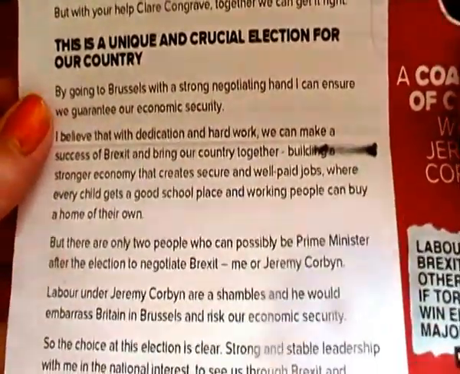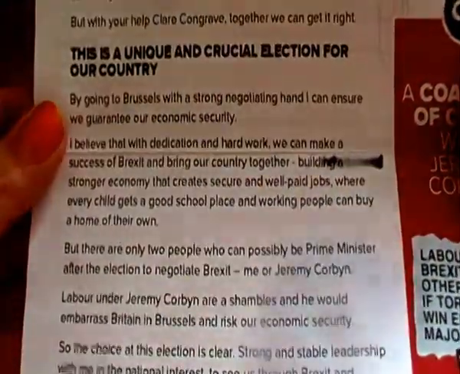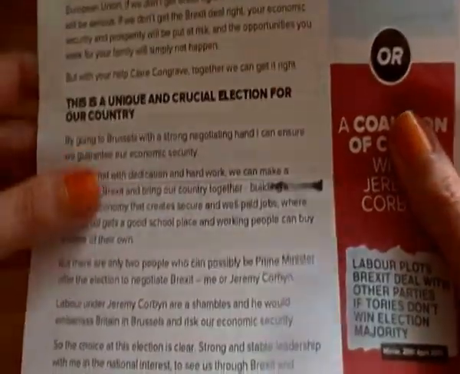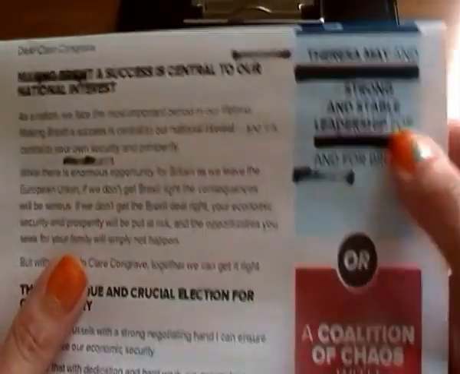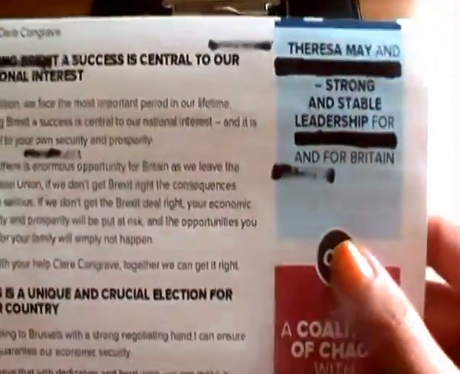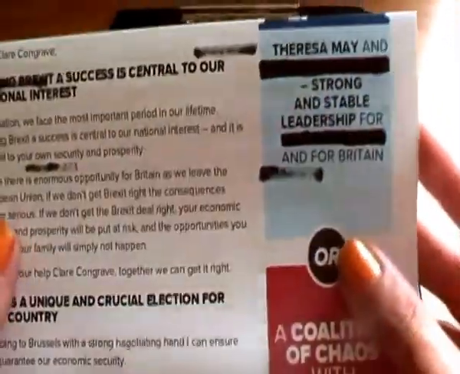She could have said every child gets an amazing, fantastic school place and working people can buy a home they've always dreamed of, or buy a massive mansion or something like that. That would be hyperbole. But I think by doing it this way, she's trying to reinforce the strong and stable message that she's given out over the past few weeks.